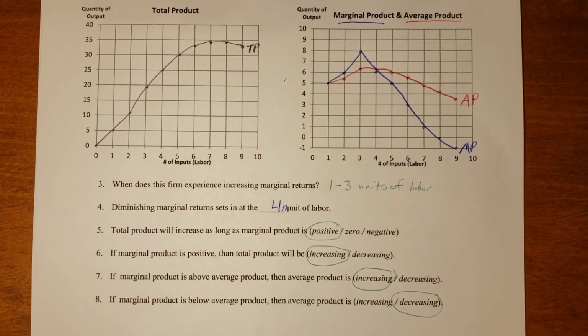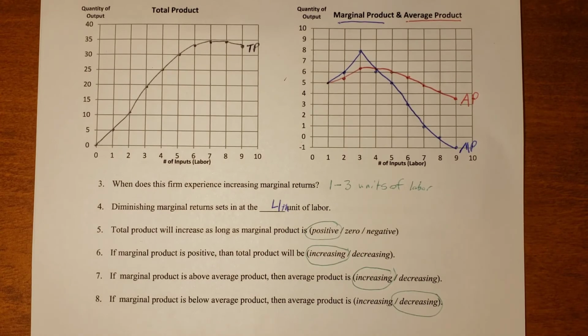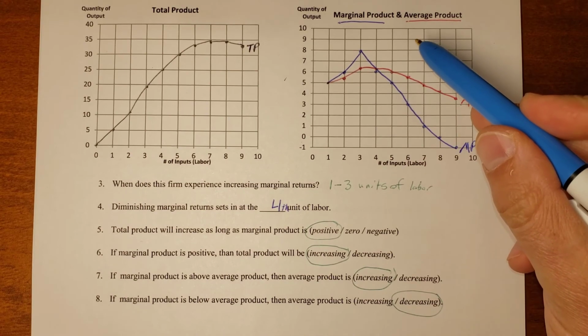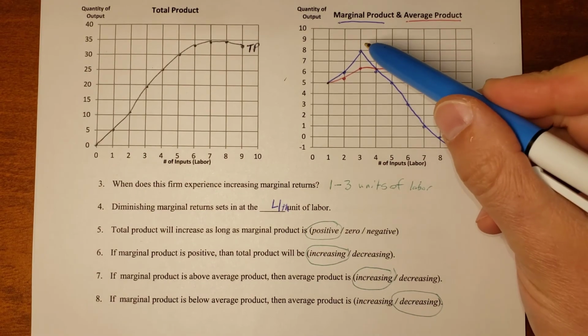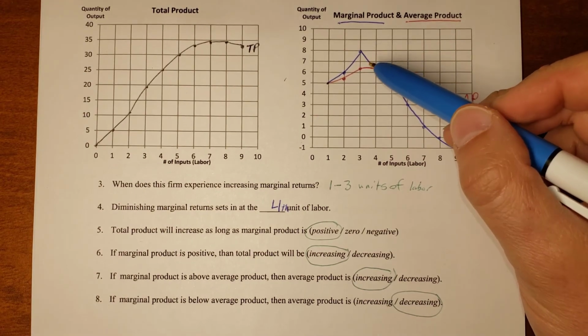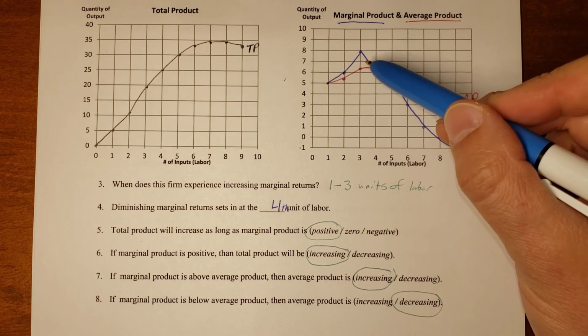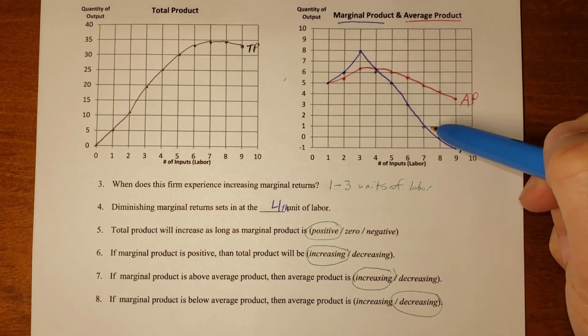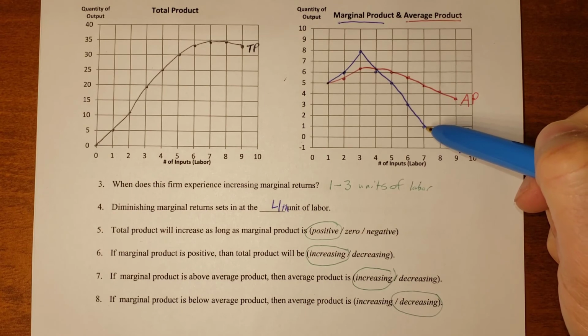Now, one way to understand these two questions is to think of a quiz average in a classroom. So imagine that you have taken, say, 5 quizzes and you have an 80% average. If you have a 90% on your additional quiz, or your marginal quiz, then your average would go up. However, let's suppose that your additional quiz grade is, say, a 70% when your average is 80. That marginal quiz is going to pull your average down.